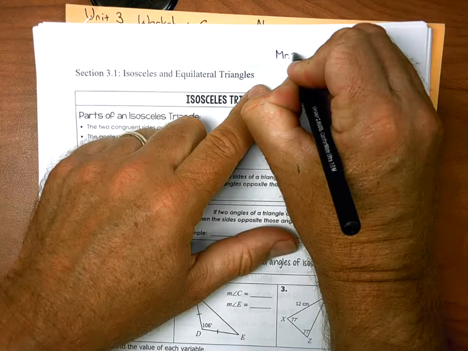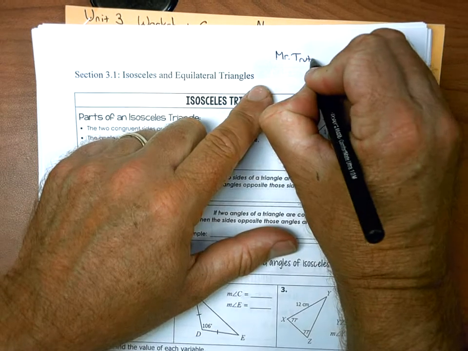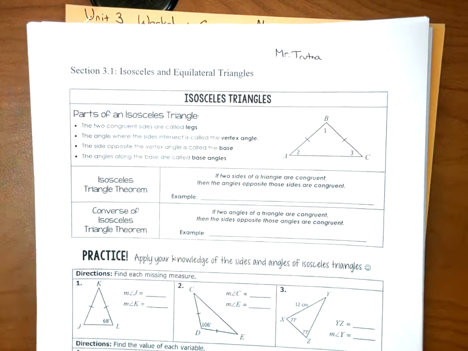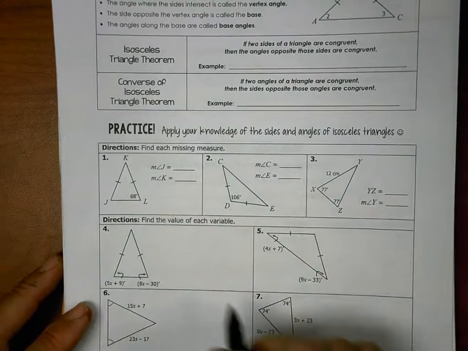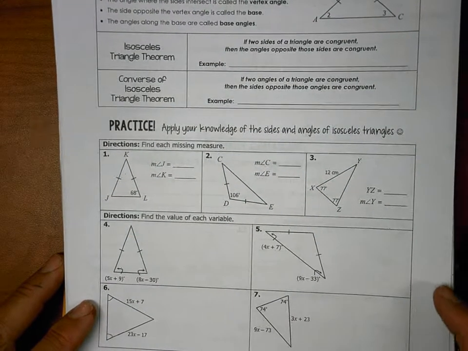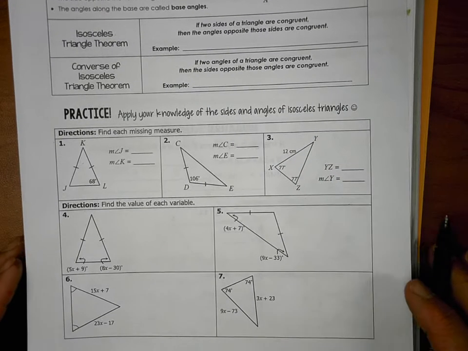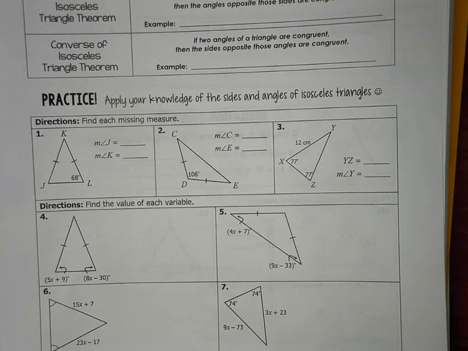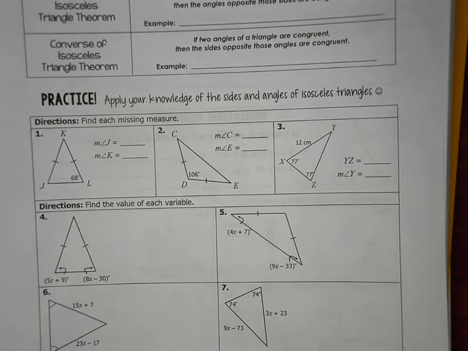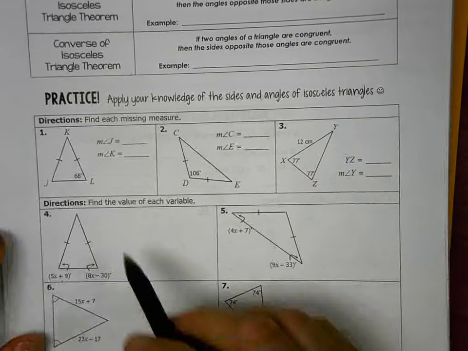This is Mr. Trutna, and what we're going to do is cover numbers 1 to 13. We're applying our knowledge, as the instructions say, of the sides and angles of isosceles triangles. In numbers 1, 2, and 3, we're going to find each missing angle.